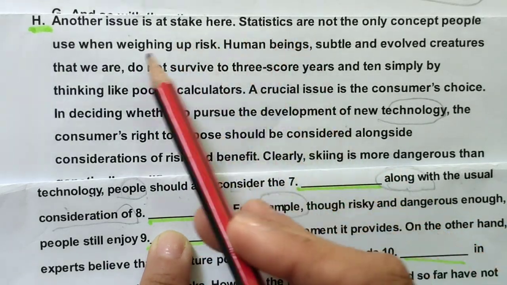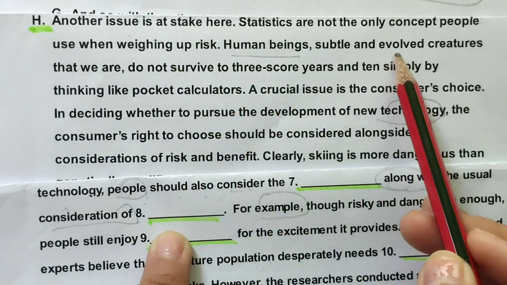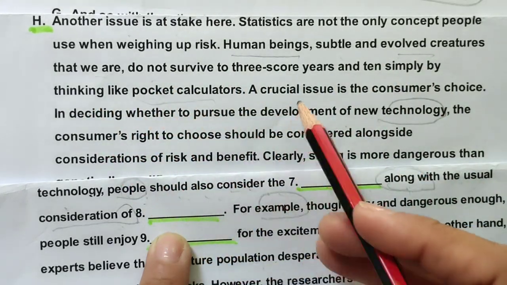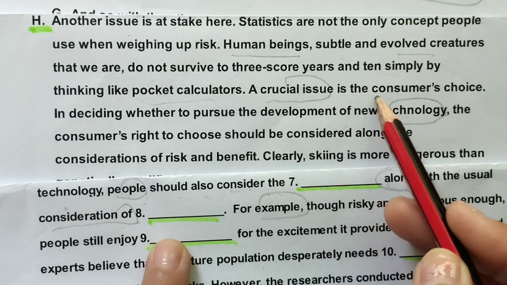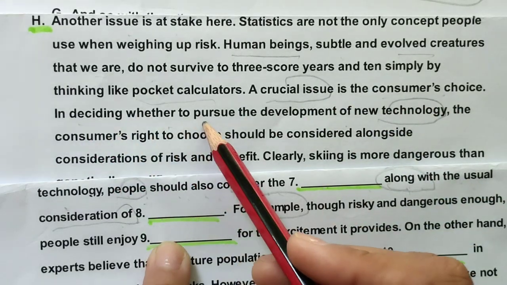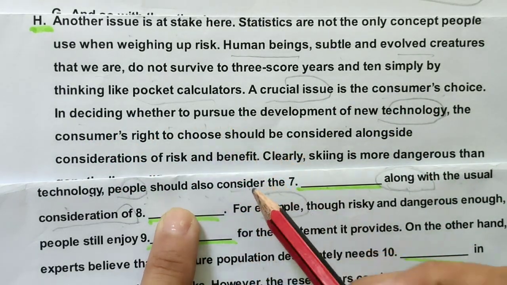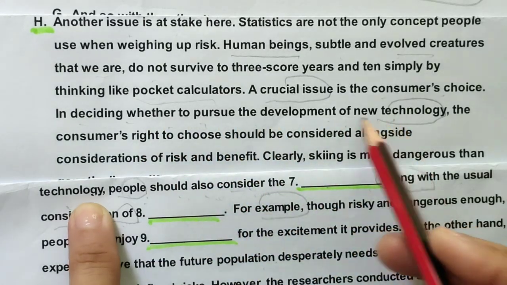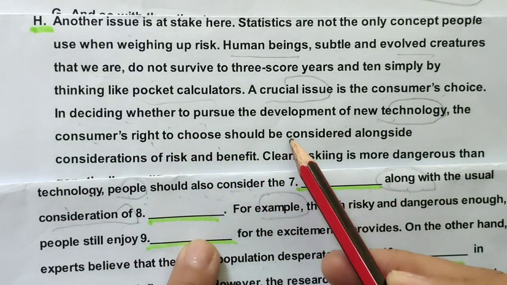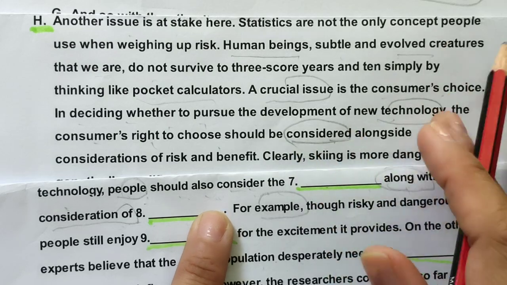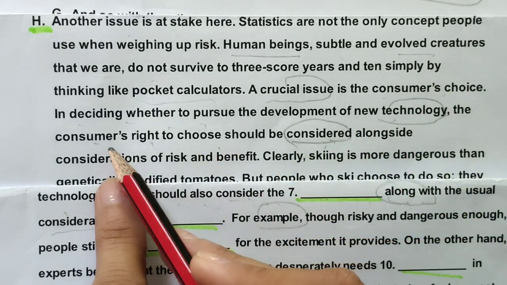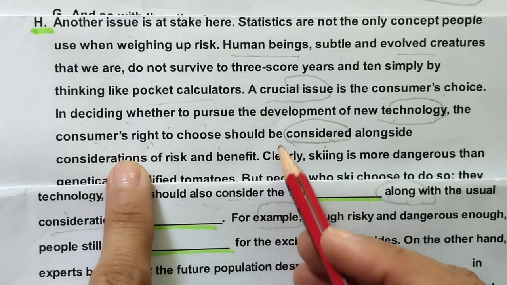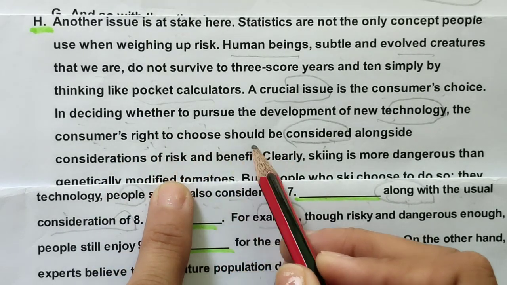"Another issue is human beings, subtle and evolved creatures, that do not survive three years, unlike simple pocket calculators. A crucial issue is the consumer's choice in deciding whether to pursue the development of new technology." Here, the consumer's right to choose should be considered. Okay, see this: the consumer's right to choose should be considered.